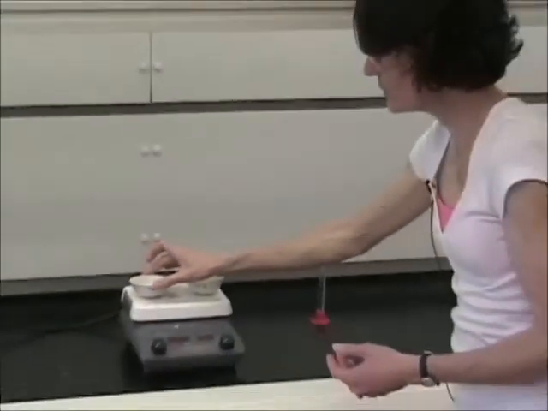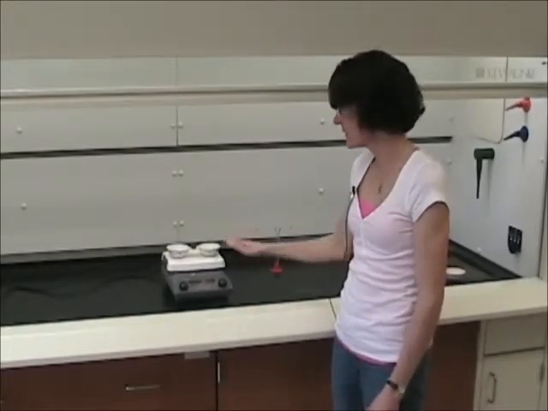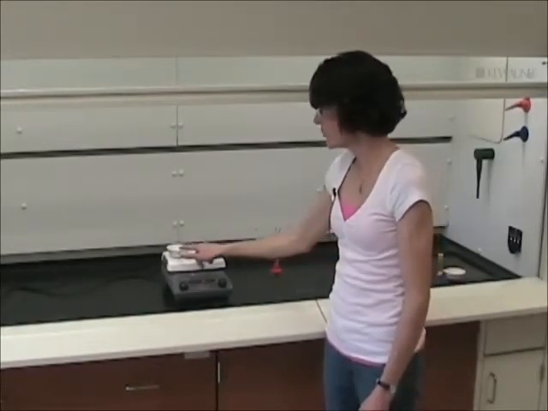You will then place the two dishes onto the hot plate again, reheat each of them. The silicon dioxide needs to be dried, cooled, and reweighed, and that will enable you to measure the mass of the silicon dioxide. The sodium chloride solution needs to be heated in order to evaporate that water that you just added and leave behind solid sodium chloride, which will then be cooled and weighed.